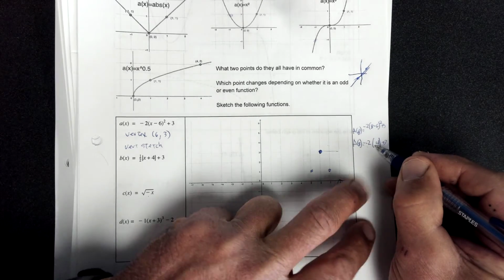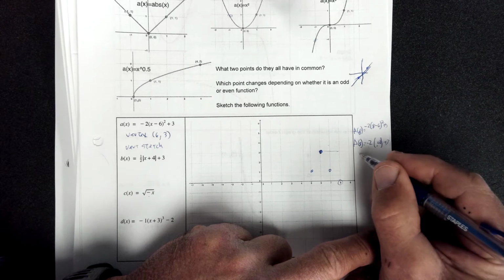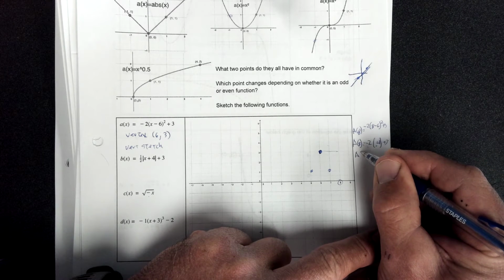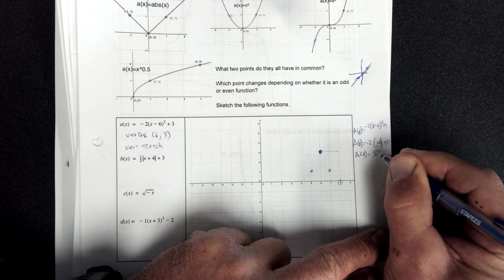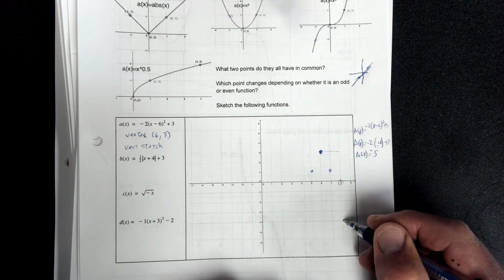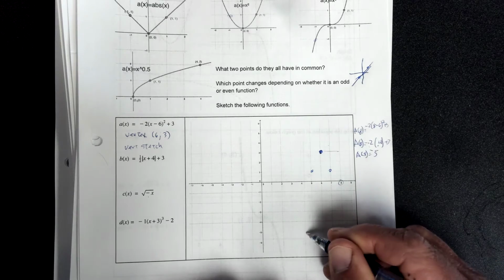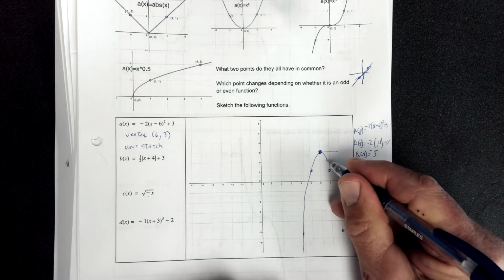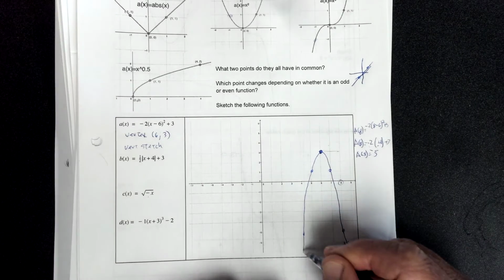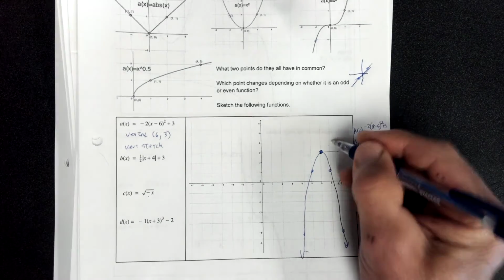And negative 2 times 4 is negative 8, plus 3 is negative 5. So a of 8 equals negative 5. So there's that point, and then I can mirror that across, and then I can draw my line. Okay. So there's A.